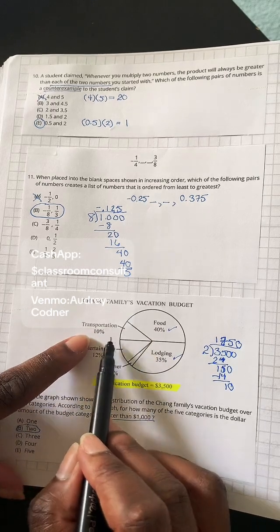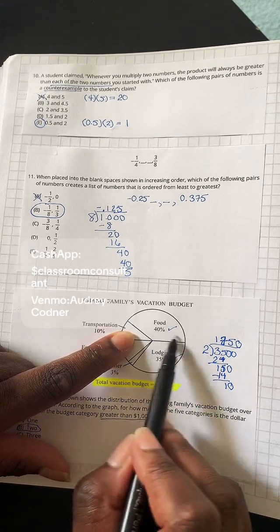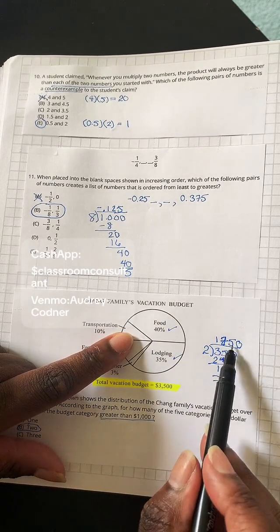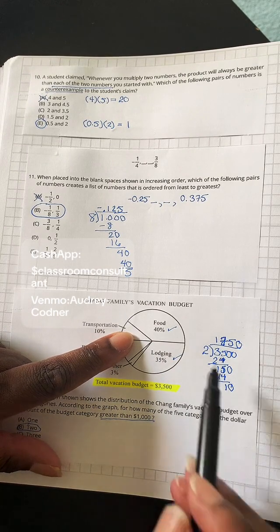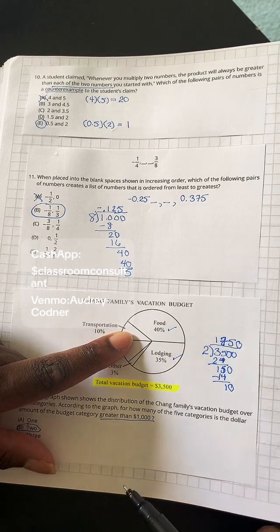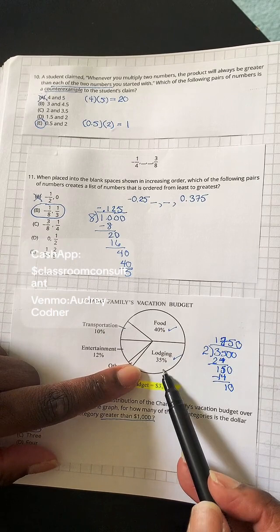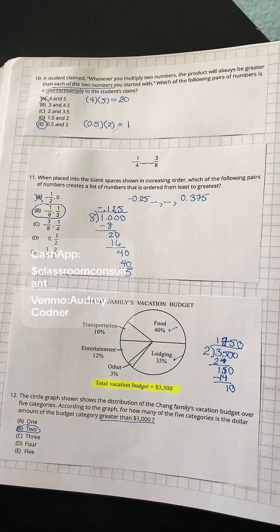Even if I take 10% out of that, my food is going to be more than $1,000. So I'm basically taking away like $175. Still going to be more than $1,000. And the same thing is happening with the lodging. So there's going to be 2 factors.